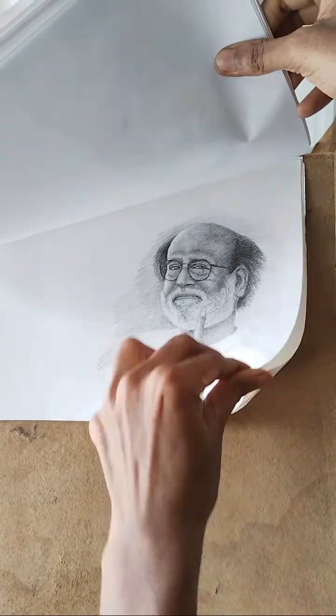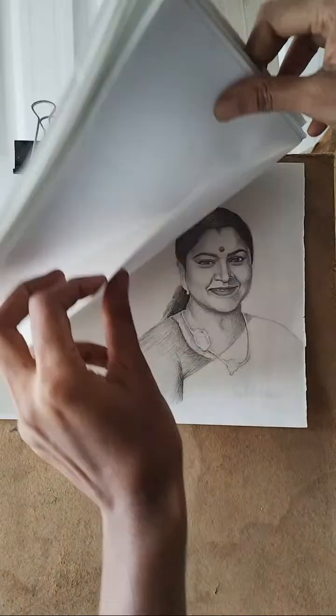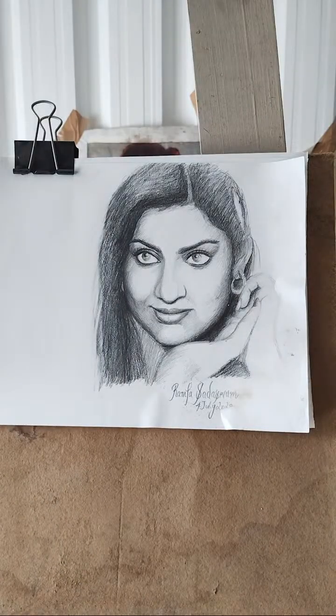Right, this is Suicide Squad. Anita, Vijay Kumar, Rajnikant. This is, I think, Ari. This is Kushbu. So all of these works only took 2 hours to finish. So these are a few samples of how close I could get, how I achieve resemblance. That is also taught in the course, right?